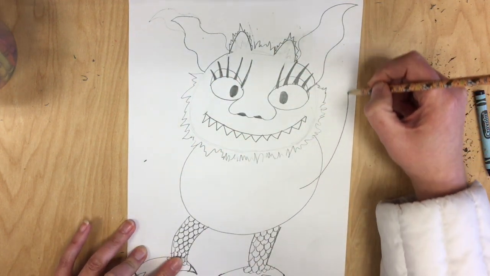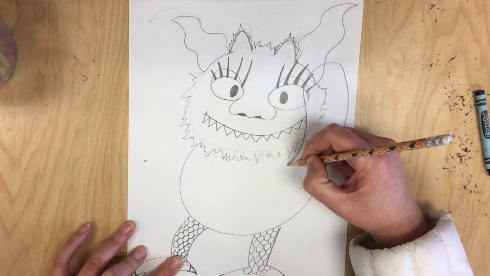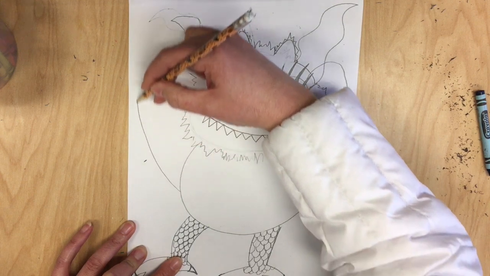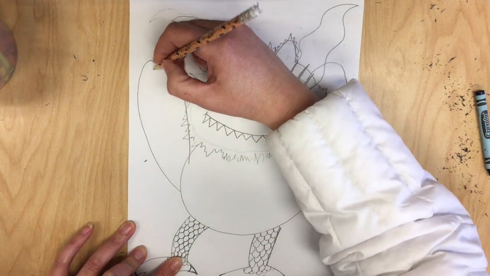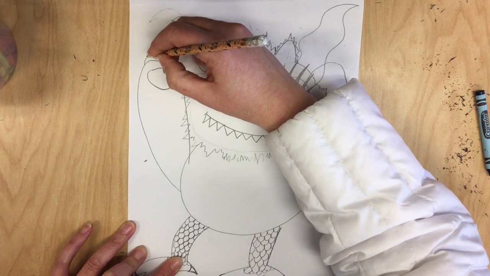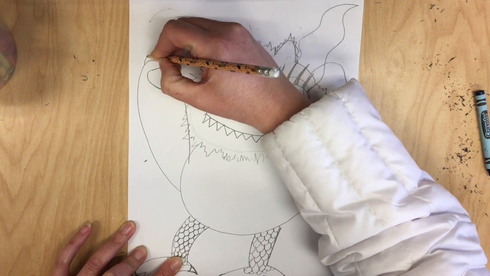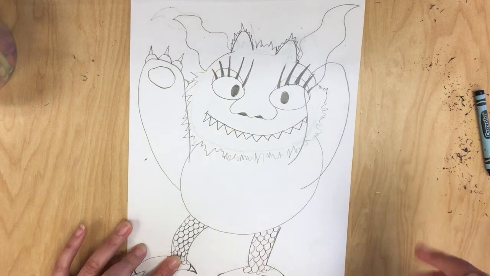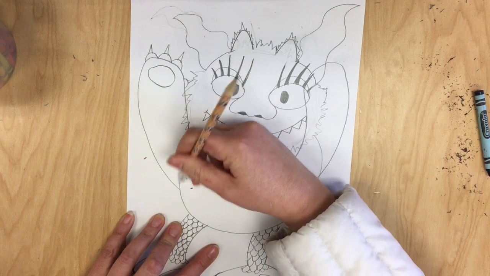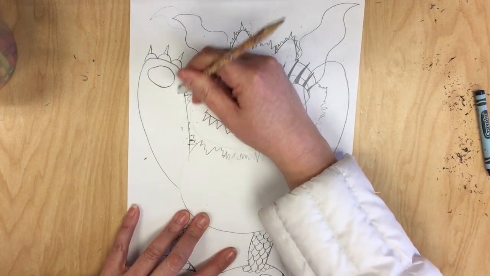Mine are gonna come up, whoa, like he's about to scare you. Roar. And I'm gonna give him some paws. Some little fingers and some claws. These kind of remind me of bear claws. That arm looks a little big. It's okay. And I have to decide which thing is in front.